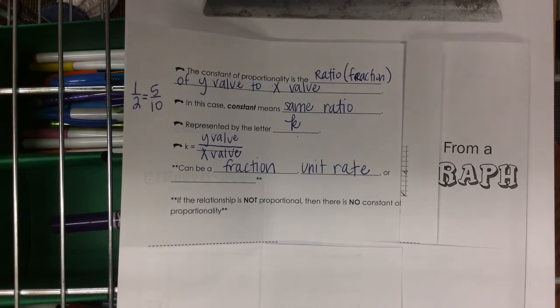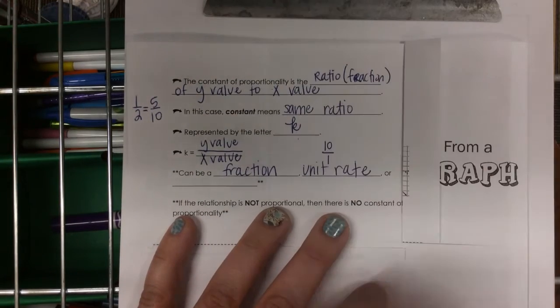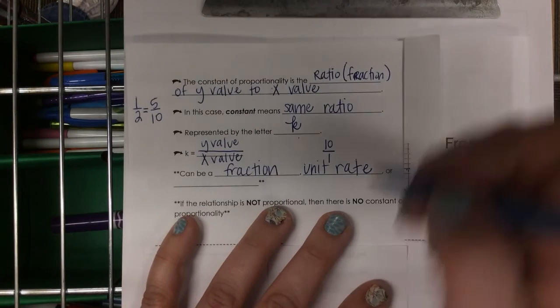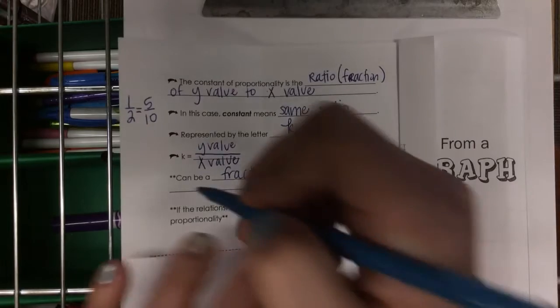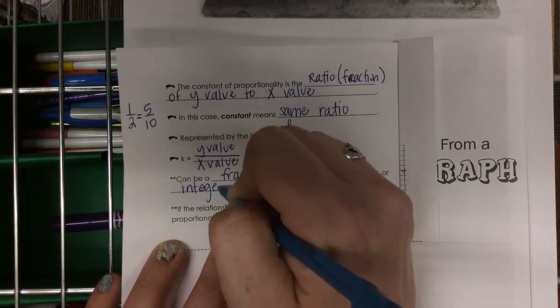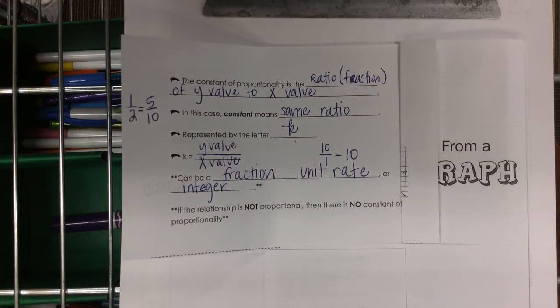BB, what's a unit rate? What makes it special? It's a number over 1. And what is a number over 1? What's 10 over 1 the same as? 10. Or it can be an integer, right? Which is the number 10. I-N-T-E-G-E-R. It can be a fraction, 1 over 2. It can be a unit rate, 10 over 1. Or it can be an integer, just the number 10 or -5, right?